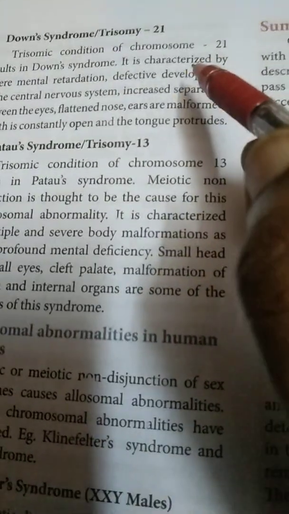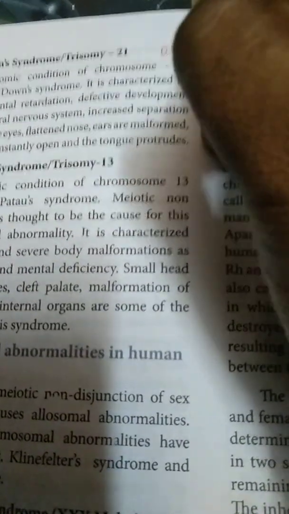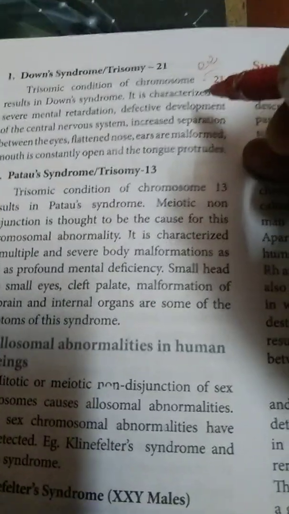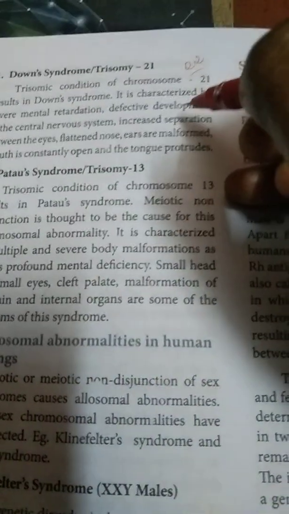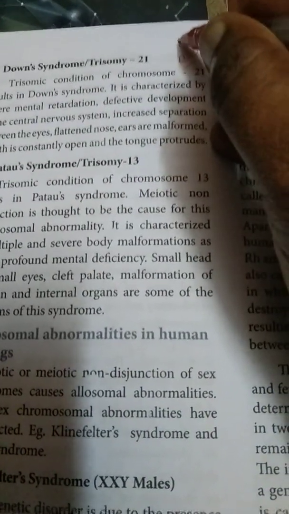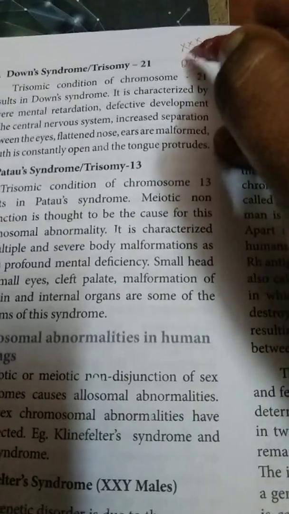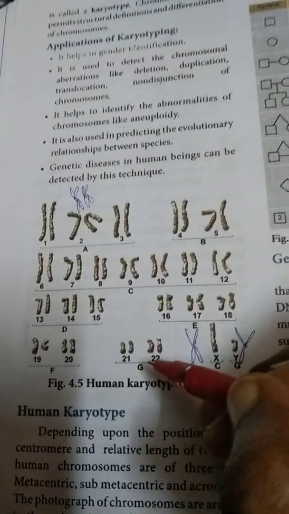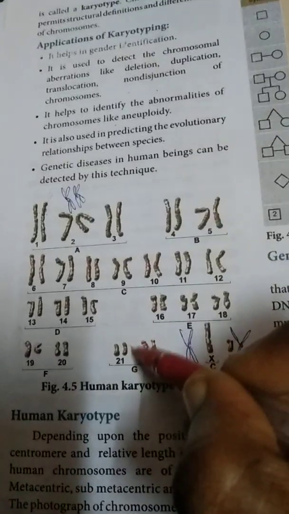Down syndrome. You see, Down syndrome involves the 21st chromosome. You know there are 22 pairs of chromosomes in autosomes only. Among those, the 21st chromosome is in a trisomy condition, having three chromosomes, and that is what we call Down syndrome. You see that in the karyotype. Here it is the 21st chromosome, with one more chromosome added. That is how Down syndrome is created. We call it trisomy 21.